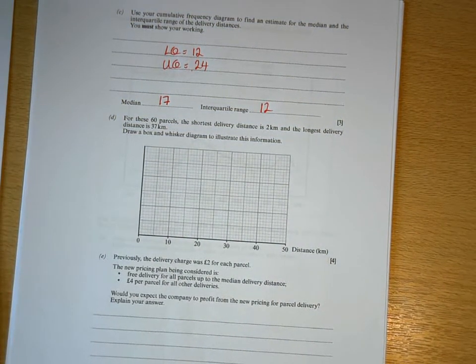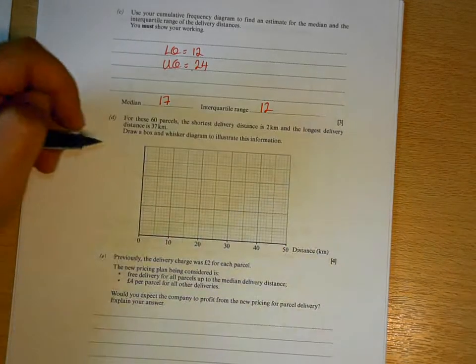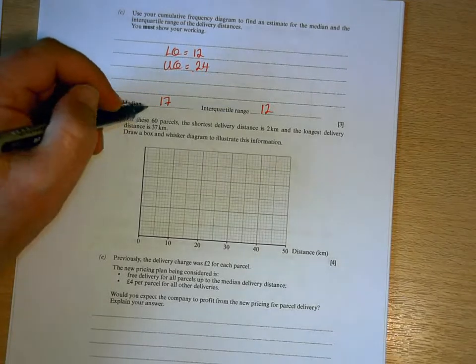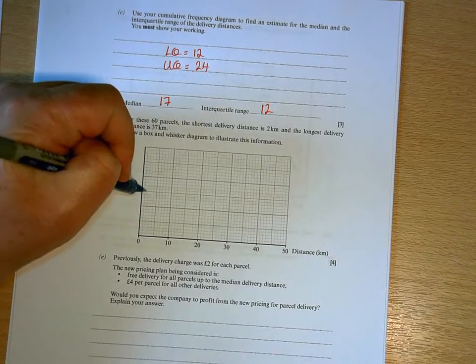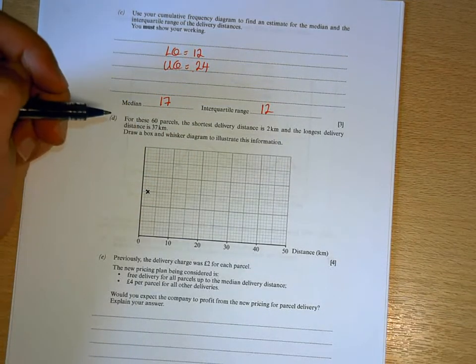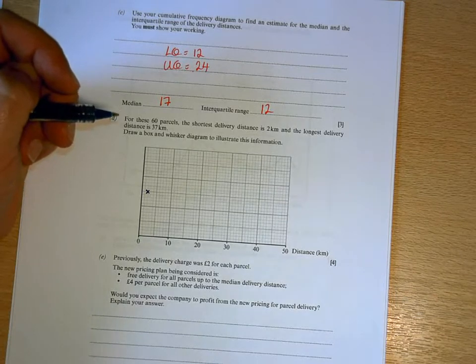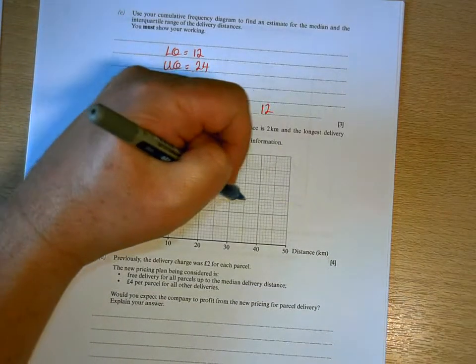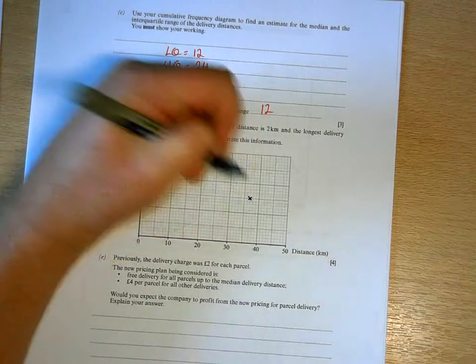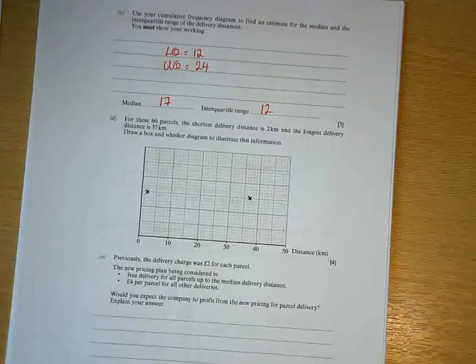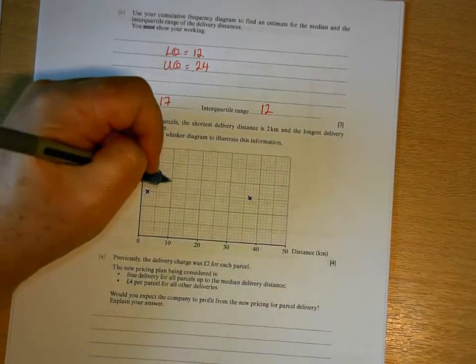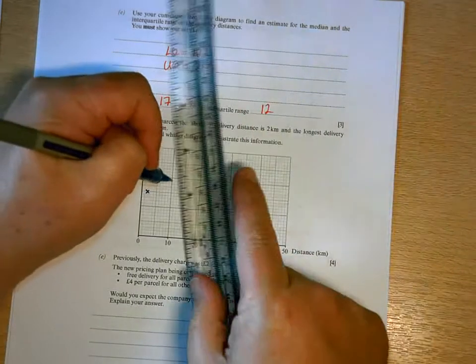For these 60 parcels, the shortest delivery distance is 2 kilometres and the longest delivery distance is 37 kilometres. Draw a box and whisker diagram. Okay, so shortest is 2, longest is 37. Lower quartile 12.